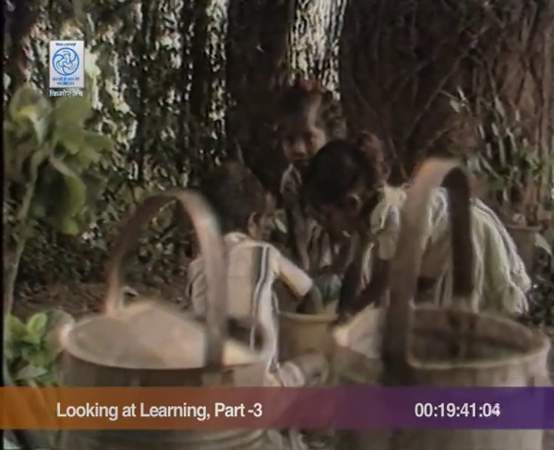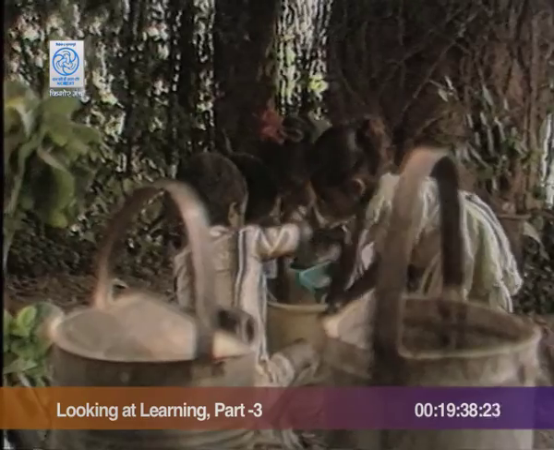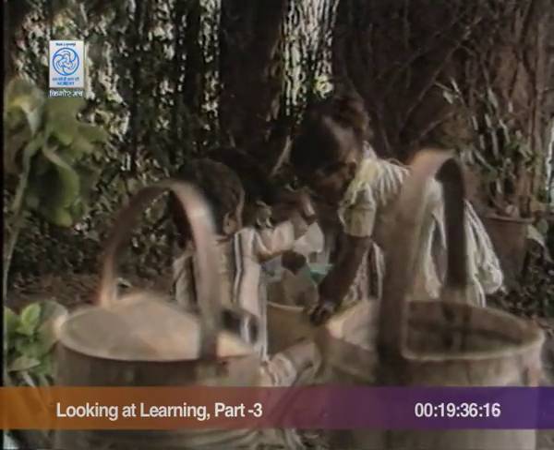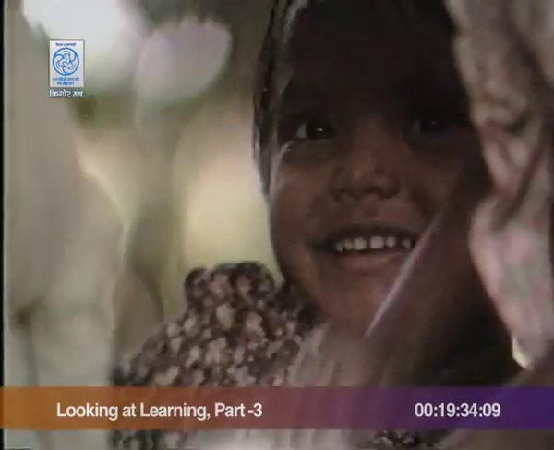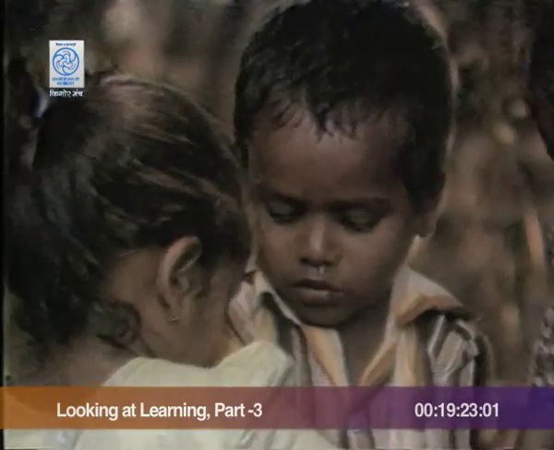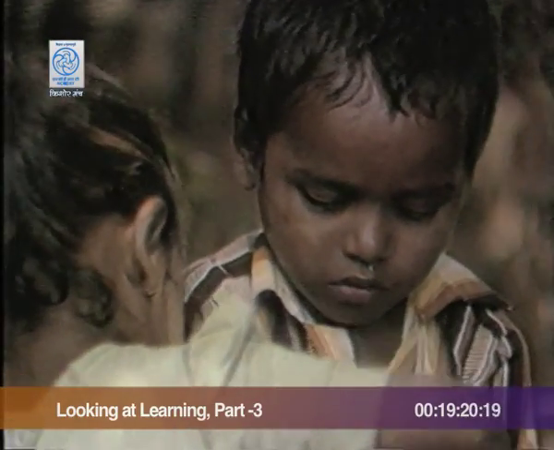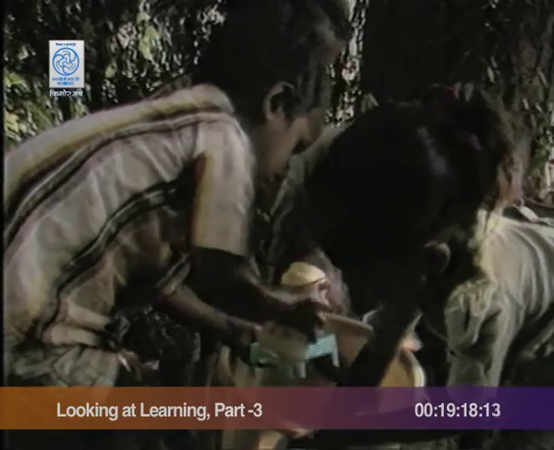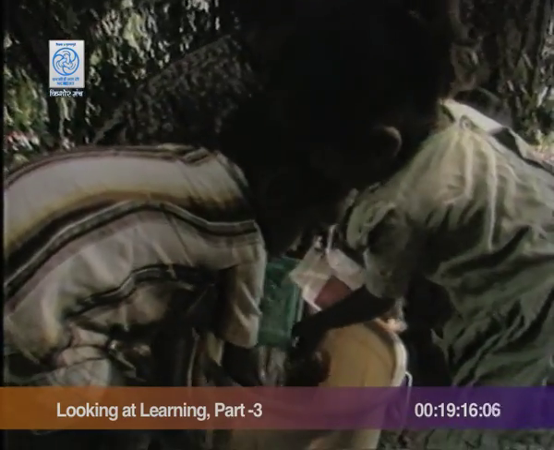Here is another group of very young children who are learning together. Their teacher has given them a bucket of water and a few odd cups. Simple materials. But what a lot they learn. They learn that water comes through a soap dish.